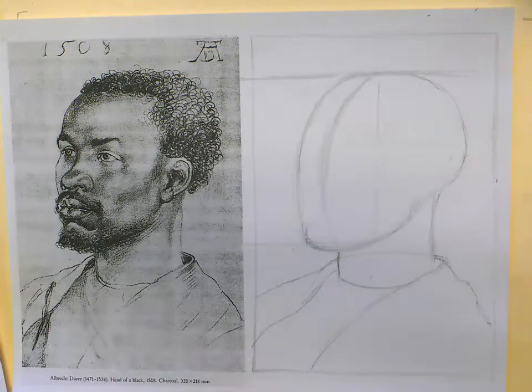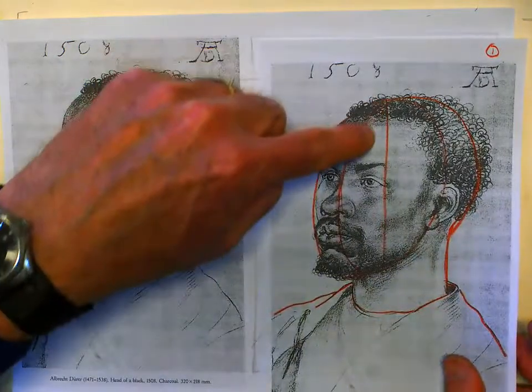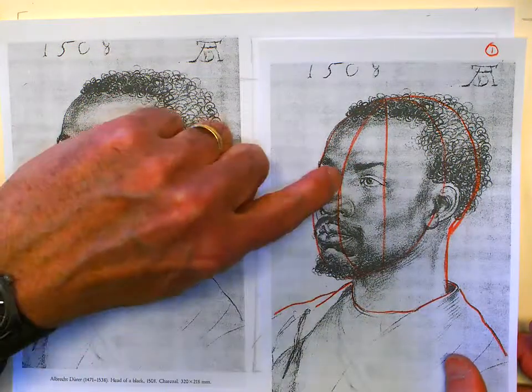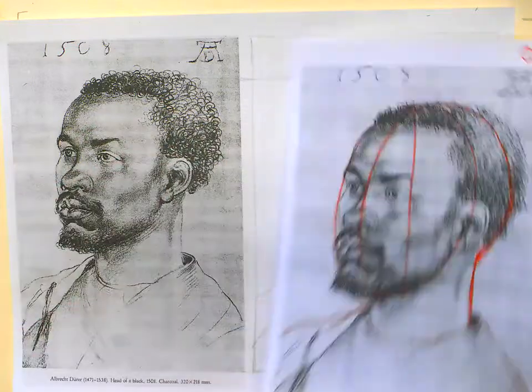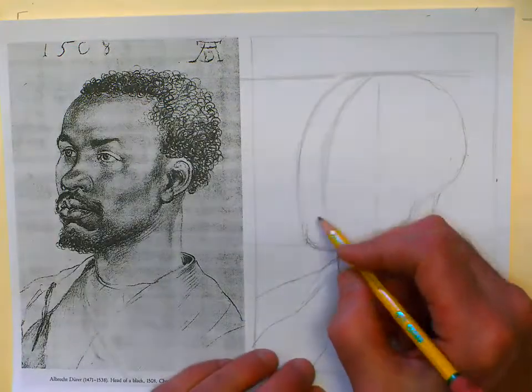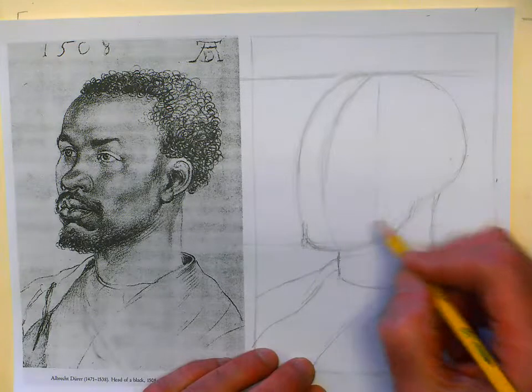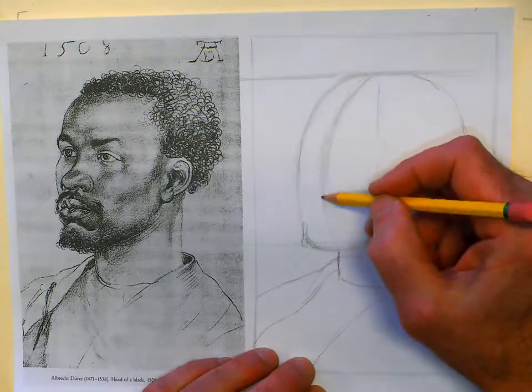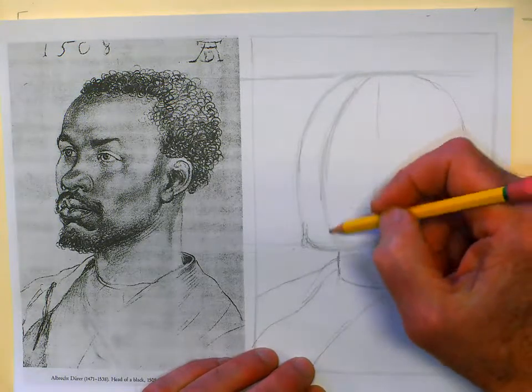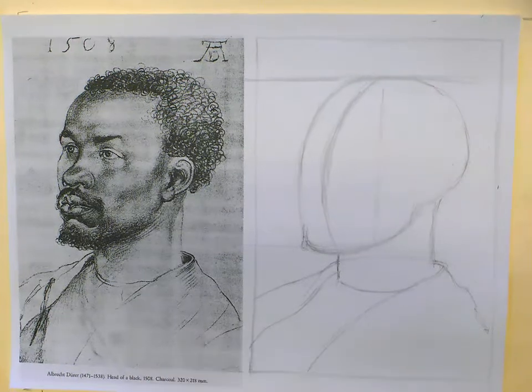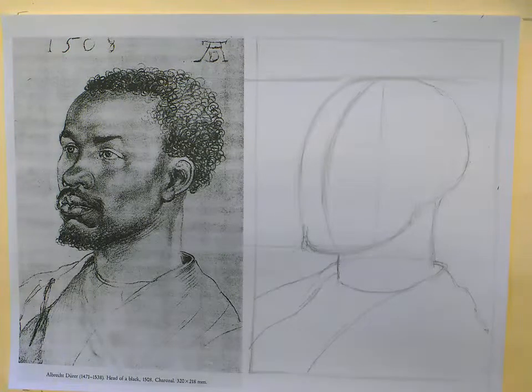You can see that it comes over like that. Okay, so that's this line right here. It kind of comes to the edge of his nose, comes through his nose. We've already added out to his chin a little bit, so that's already taken care of. This line right here is a really important line in this drawing. Very, very important line.